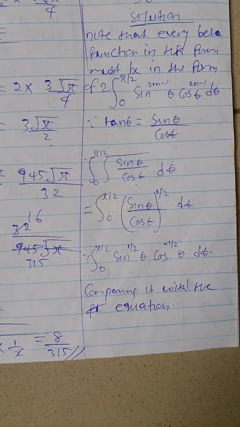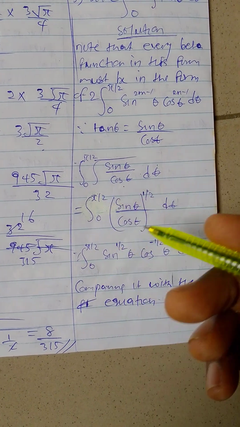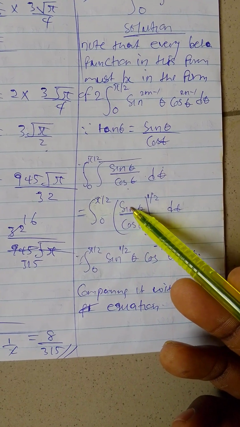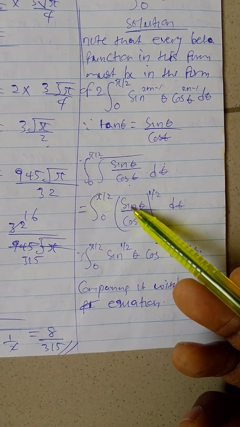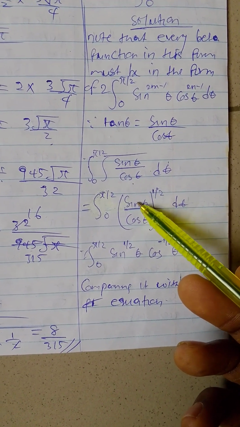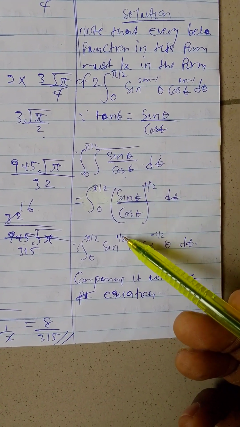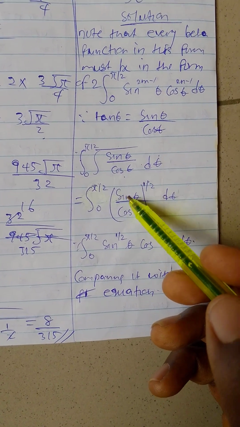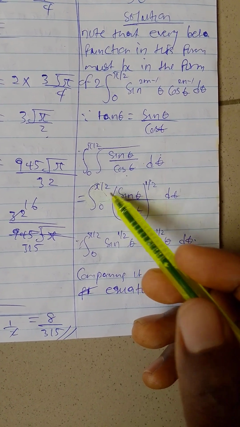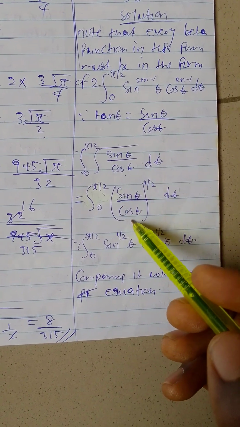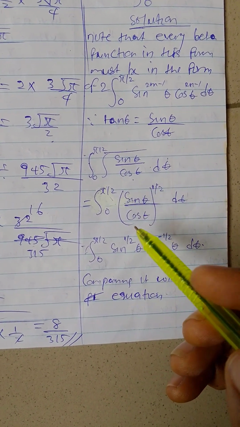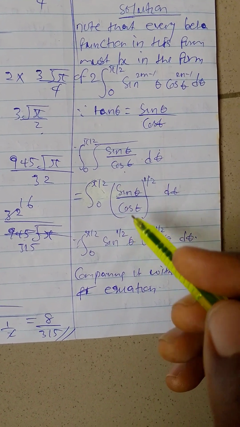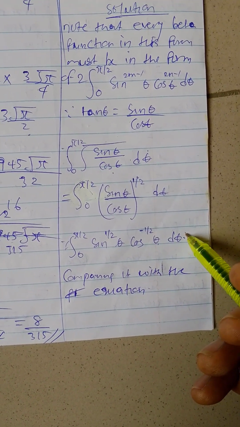So therefore, simplifying this into simplest form, it's integral from 0 to pi over 2 of sin to the half theta. I know that if the tan theta moves outside the bracket, this is something like 1 over cos theta. I know that 1 over anything is inverse, that's minus. So 1 over cos theta will give you cos to the minus 1 over 2 theta d theta. Okay, now therefore that is it.